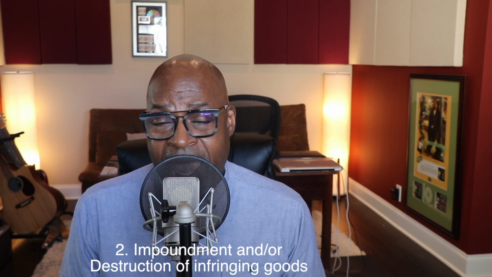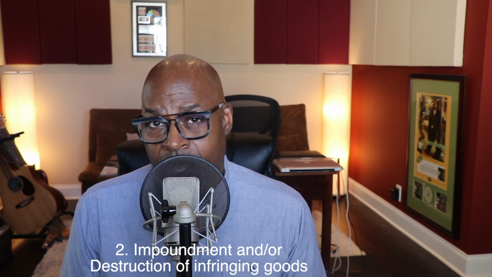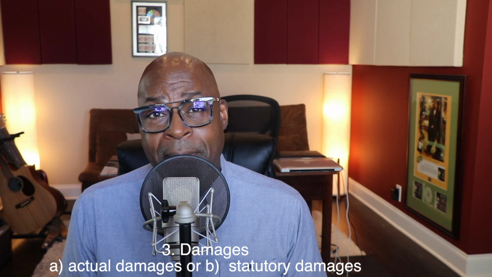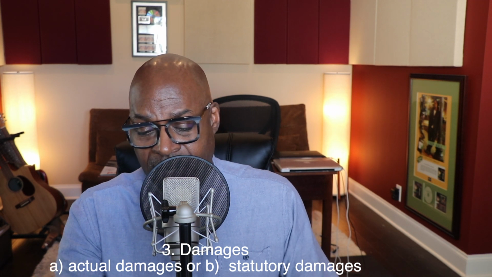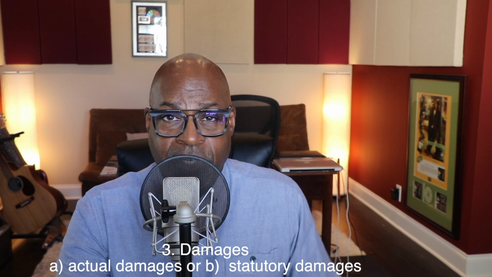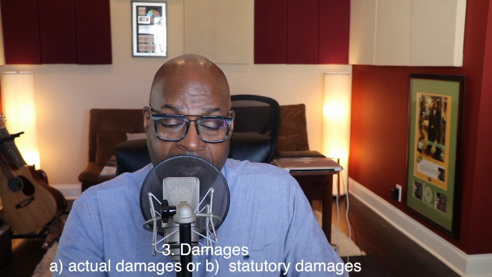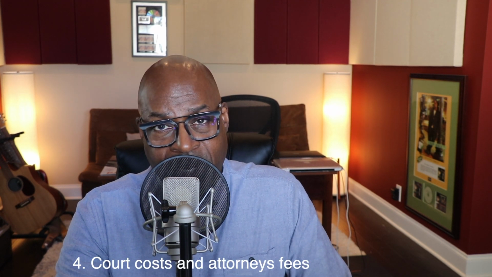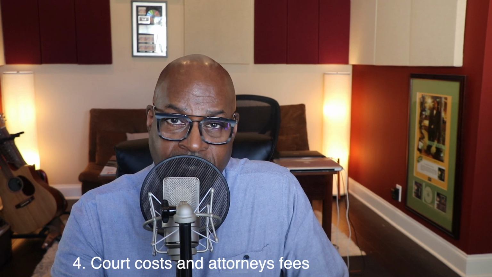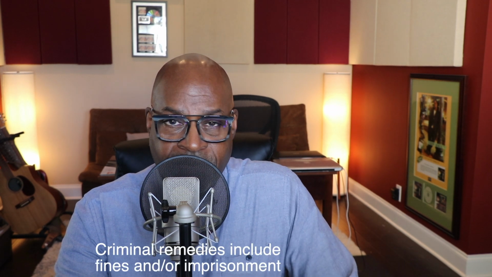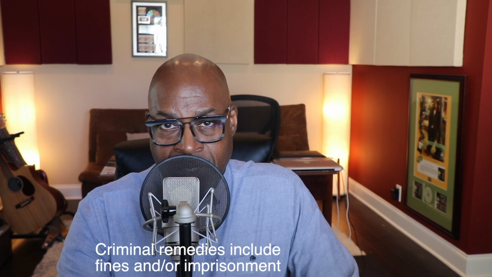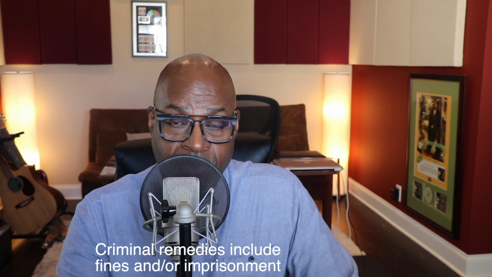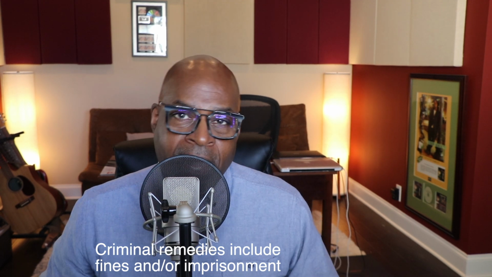Number 2, impoundment and or destruction of the infringing goods. Number 3, damages. And damages we'll define a little bit later as well, but damages can be actual or statutory. And number 4, court costs and attorney's fees. So those are the 4 civil remedies. For criminal cases, which are much more rare, fine and or imprisonment can be applied to the defendant who is found to be guilty. Now, back to those civil remedies.